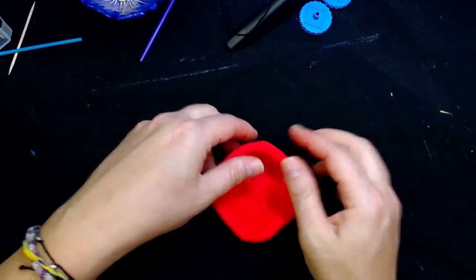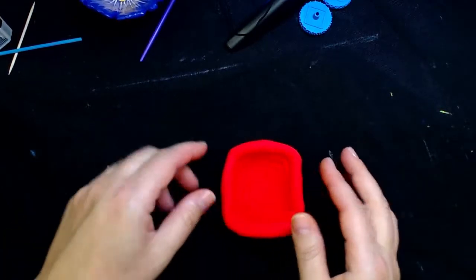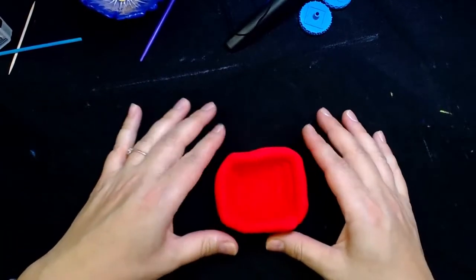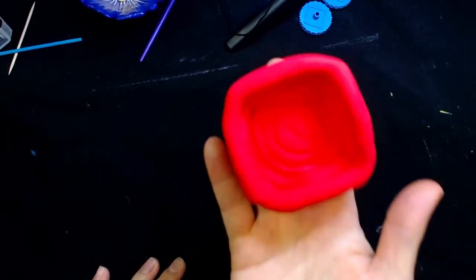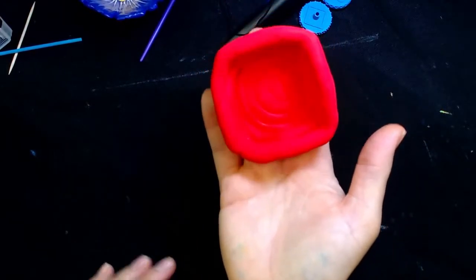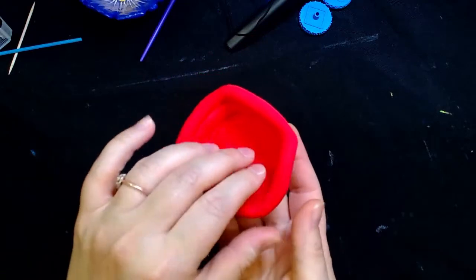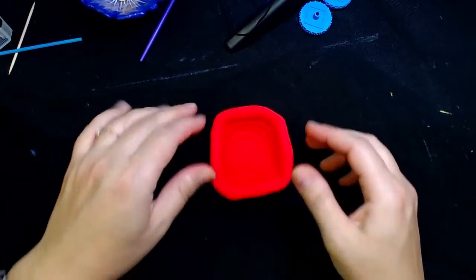Here's the most important thing, guys. Don't be afraid to experiment. Don't be afraid to make the mistakes. Don't be afraid to start all over and mush it back up. Yeah, now I got it where I want it. So now it's this little square coil pot that I like.